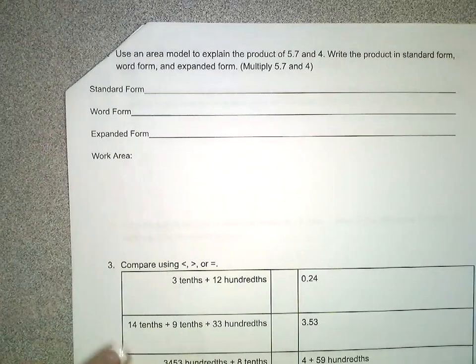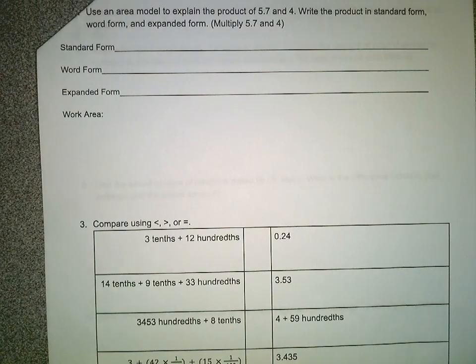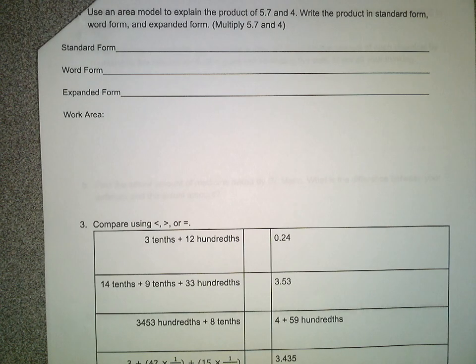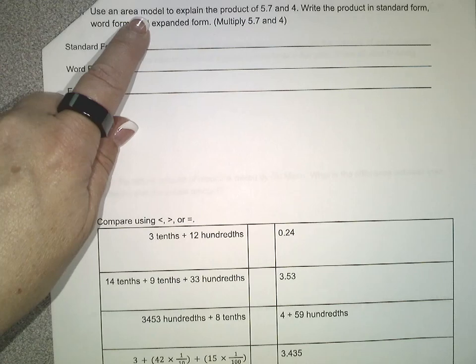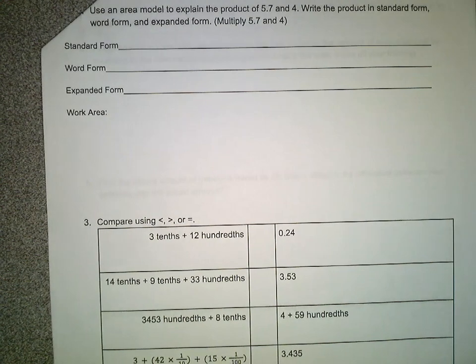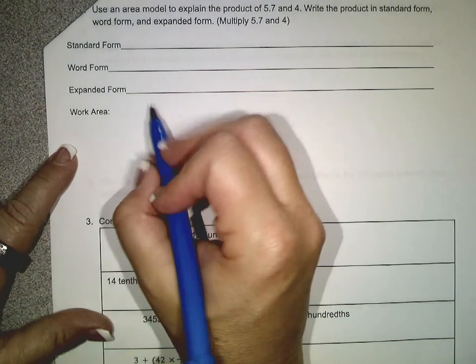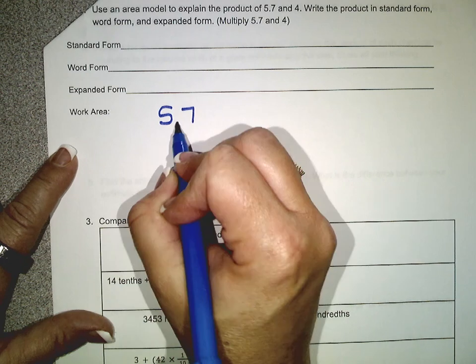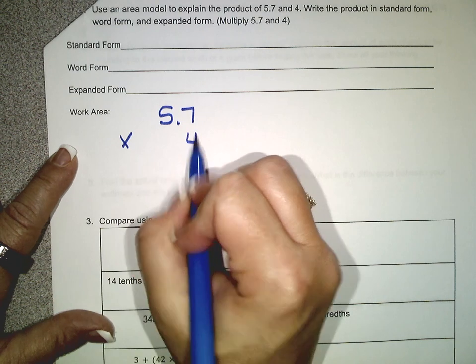All right. Next it says, use an area model to explain the product of 5 and 7/10 and 4. Write this product in standard form, word form, and expanded form. Multiply 5 and 7/10 times 4. I'm not going to require you to use an area model, so if you want to use the standard algorithm, you certainly can. So 5 and 7/10 times 4.